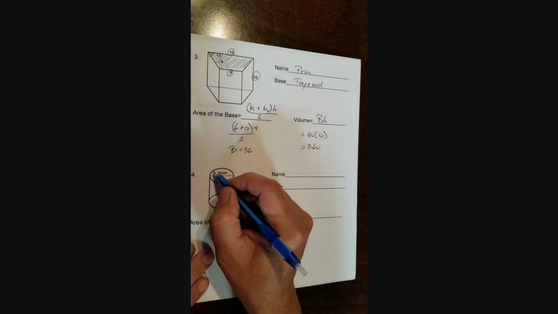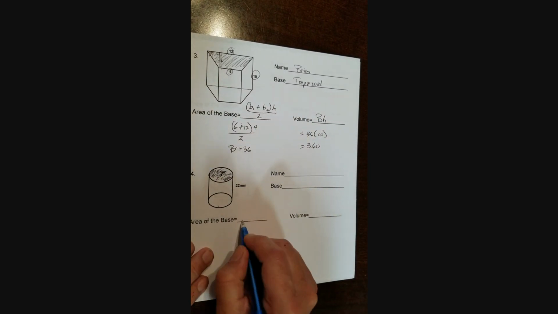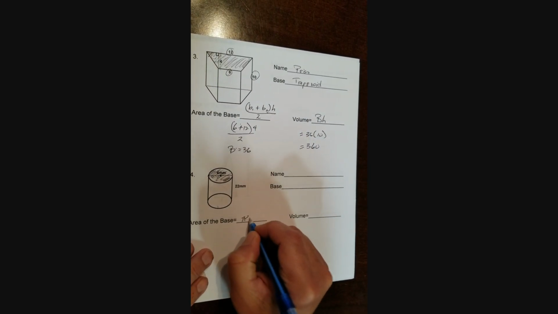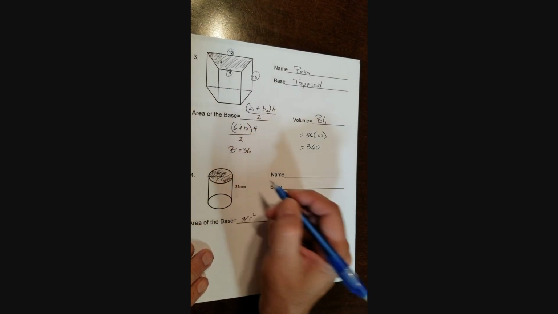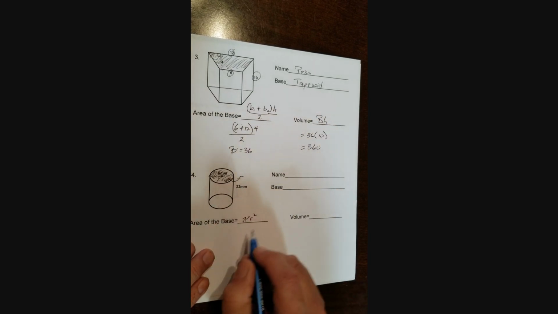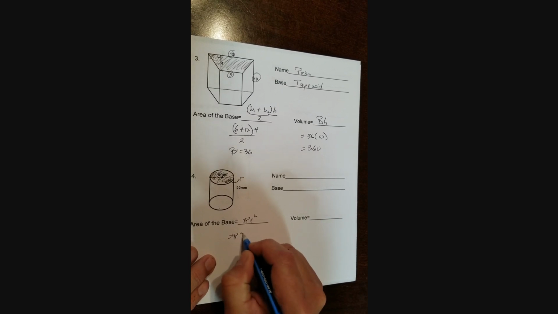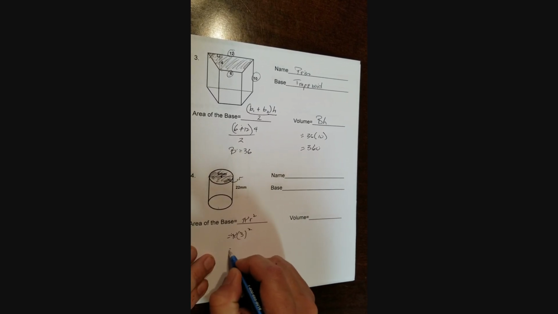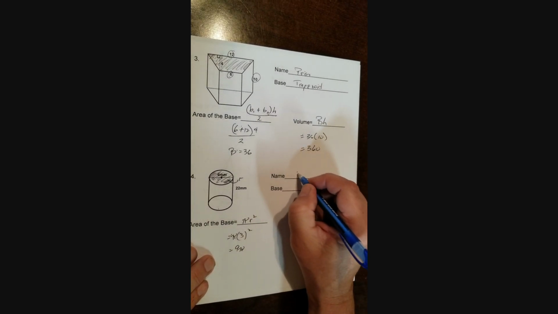Next is a cylinder, and here's the base, these circles at the very end. The area of the base is pi r squared. Now, this is the diameter, 6, so the radius is half that. So pi times 3 squared, which is equal to 9 pi.